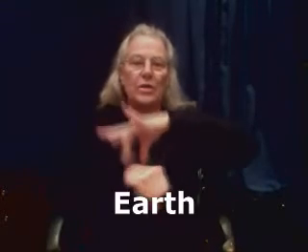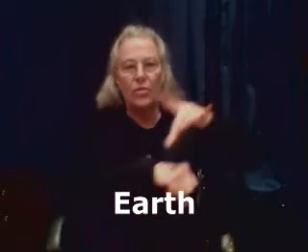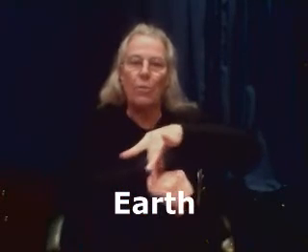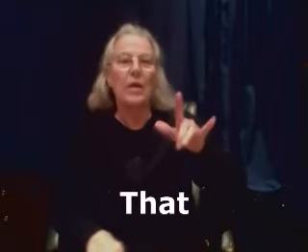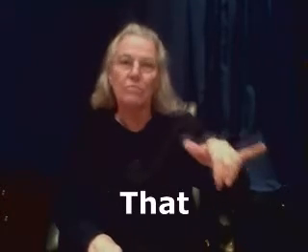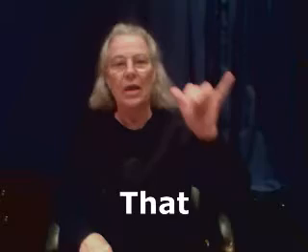Earth, your center finger and your thumb is going to rock on the back of the S hand in your non-dominant hand. And you're just going to basically lay your Y hand out toward that.